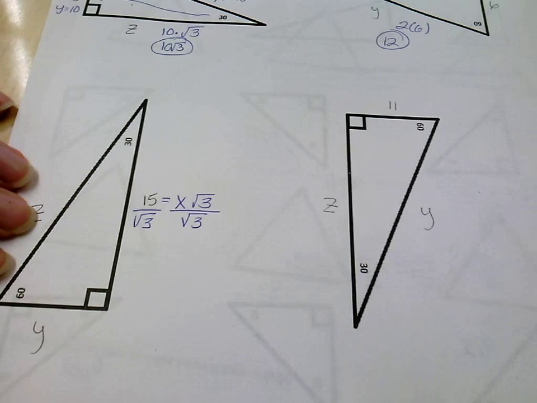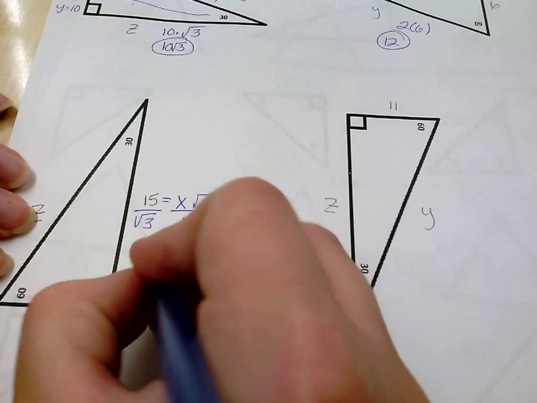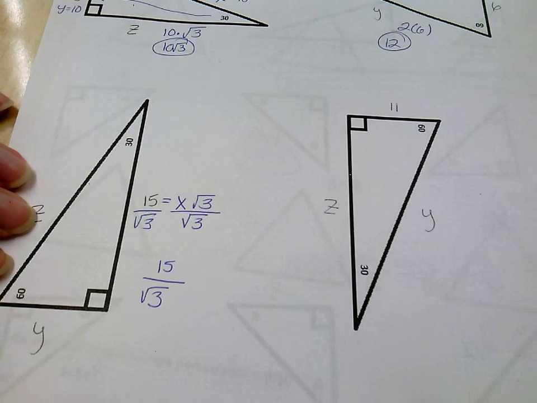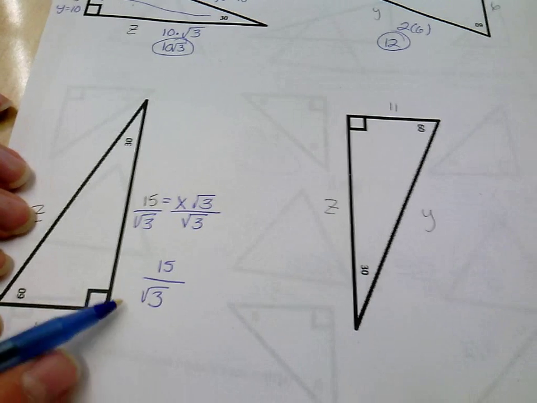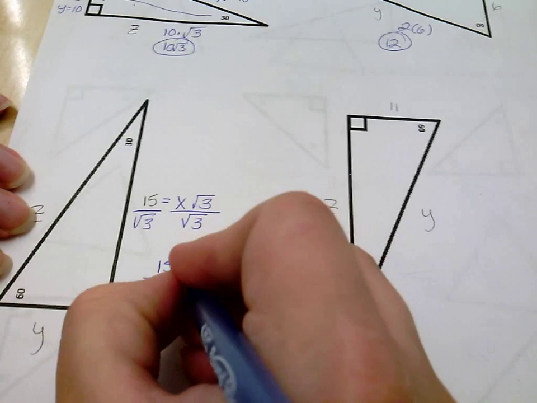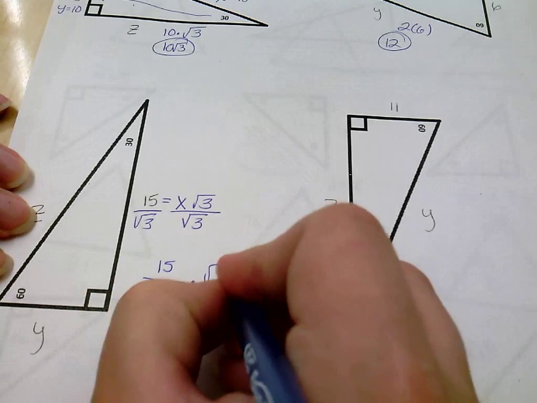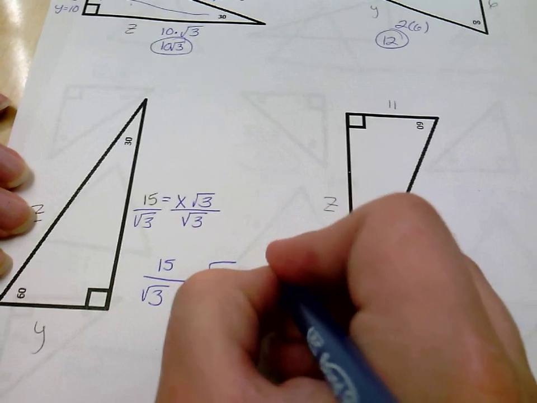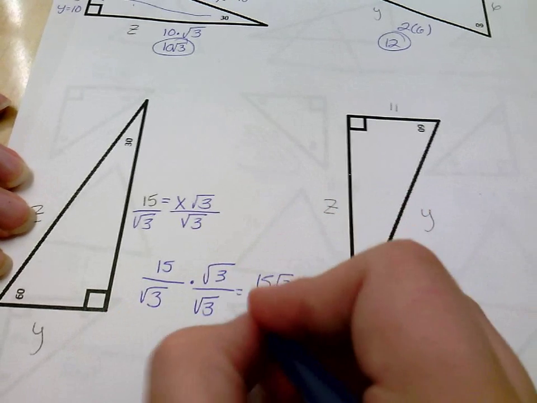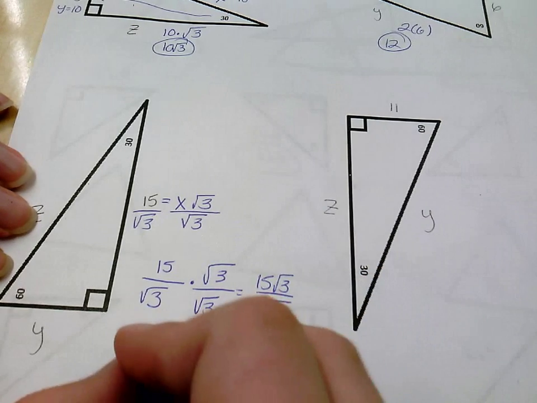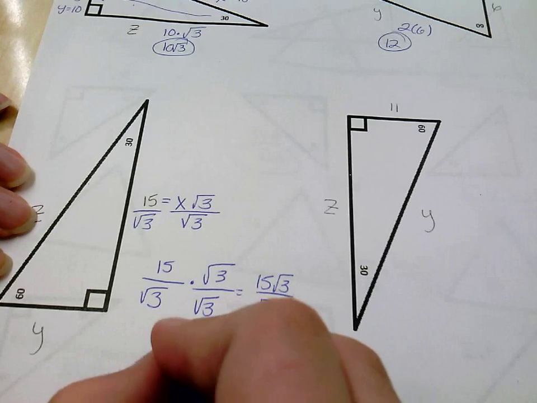Just like in the problems with 45, 45, 90, we cannot have a square root in the bottom. So we have to multiply the top and the bottom by the square root of 3. This gives you 15 square root 3 over the square root of 9, which is actually just 3.